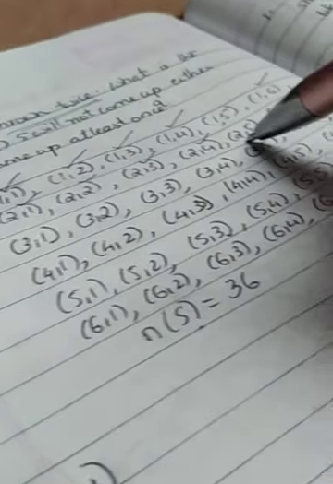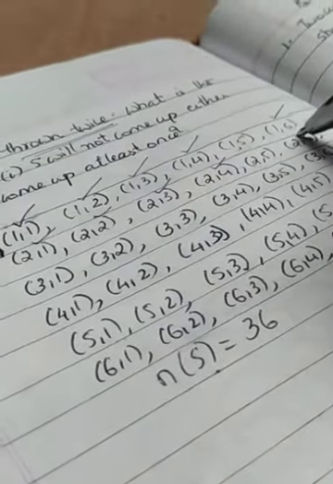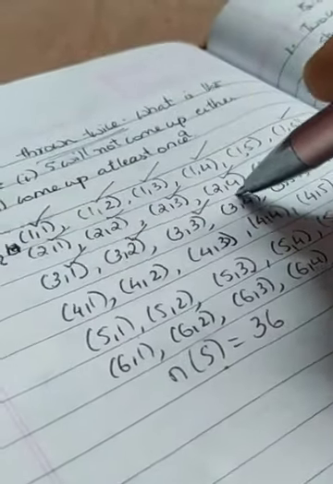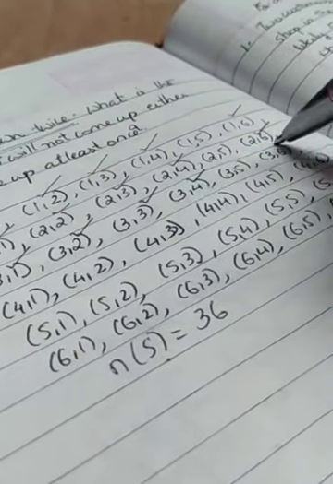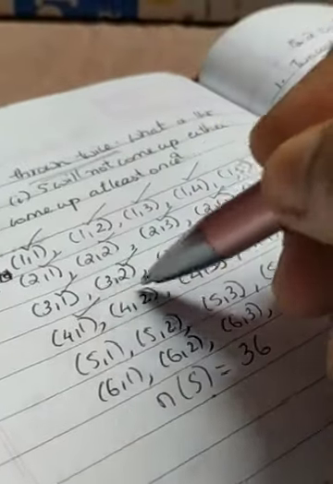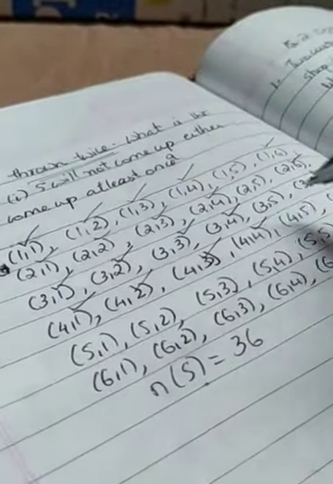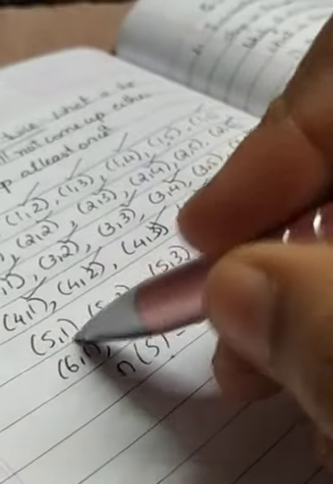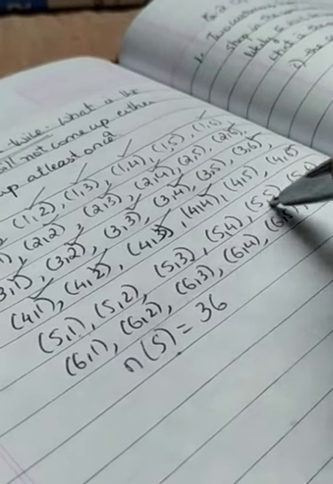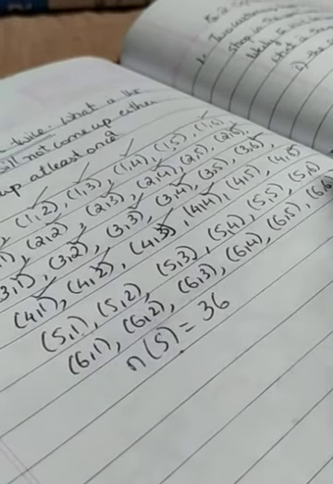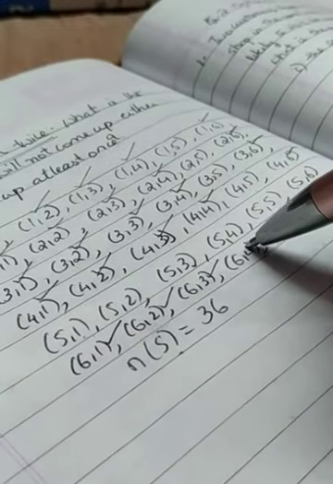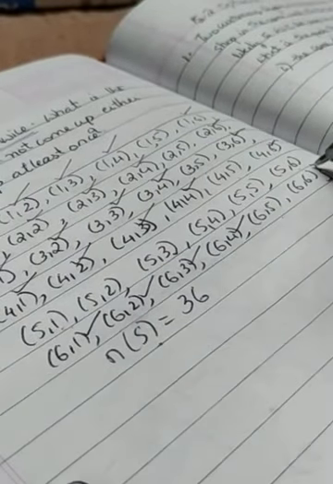We have to avoid 2 5. 2 6 is there, 3 1, 3 2, 3 3, 3 4, 3 5 must be avoided. 3 6 is there, 4 1, 4 2, 4 3, 4 4, 4 5 is avoided. 4 6 must be there. 5 1 is avoided, 5 2, 5 3, 5 4, 5 5, 5 6, because all these elements contain 5. Again 6 1 is there, 6 2, 6 3, 6 4, 6 5 must be avoided, 6 6.